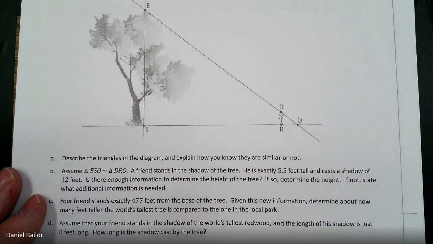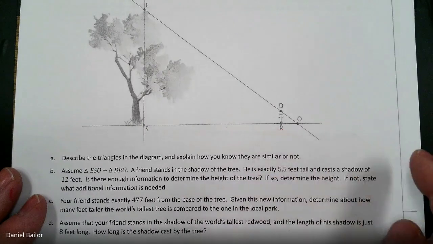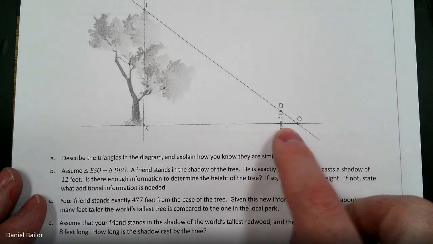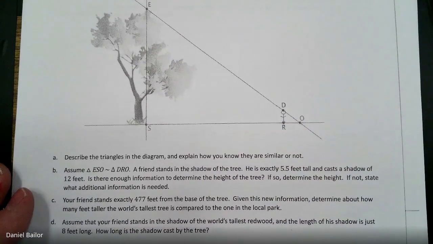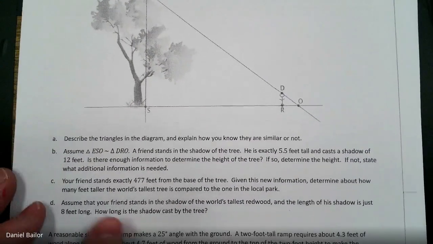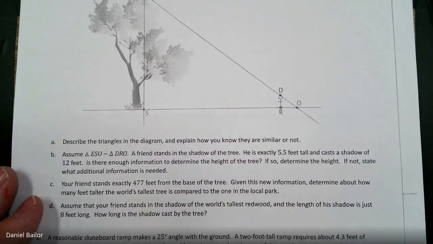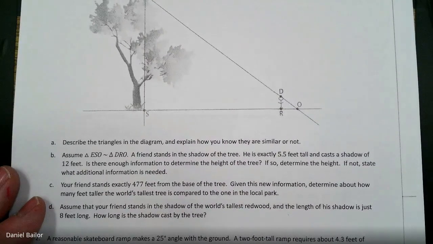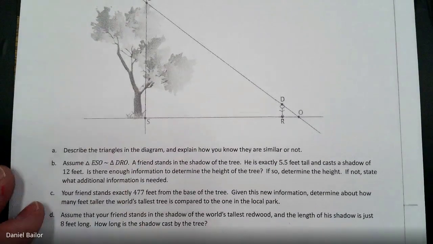And then it tells you you have a friend standing in the shadow of the tree, tells you how tall your friend is, tells you how big his shadow is. And then you have to tell me if that is enough information to find the height of the park tree. Then for part C, they tell you how far away your friend is from the tree. And you have to figure out how many feet the tallest tree is compared to your local tree.